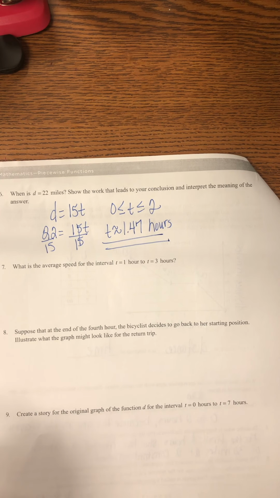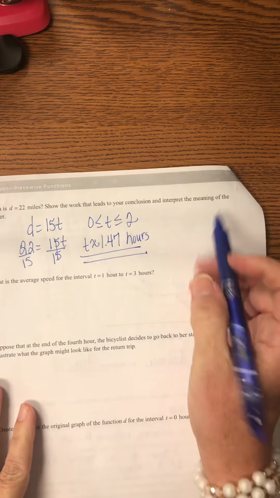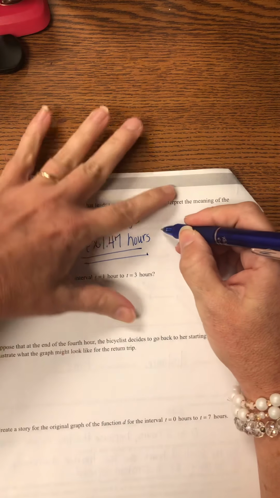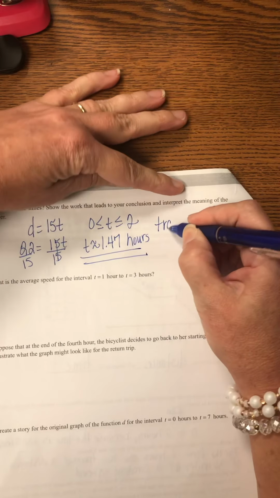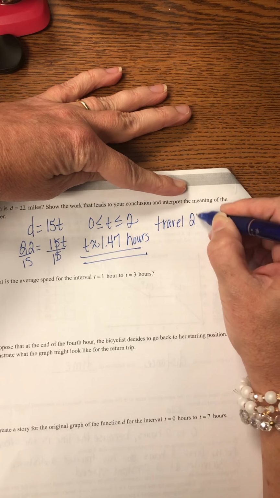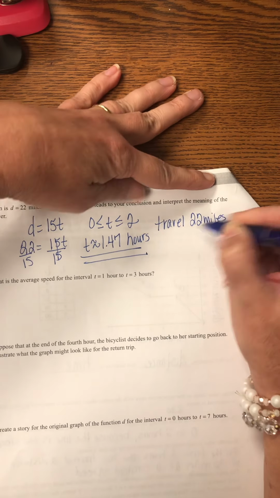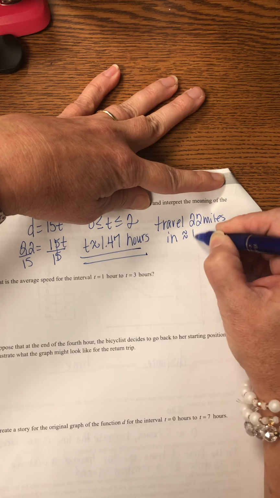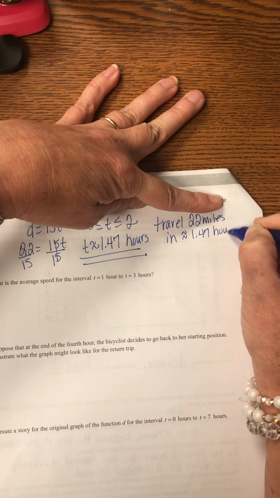Okay, what is the meaning of our answer? So that means we're going to travel 22 miles in approximately 1 47/100 hours.